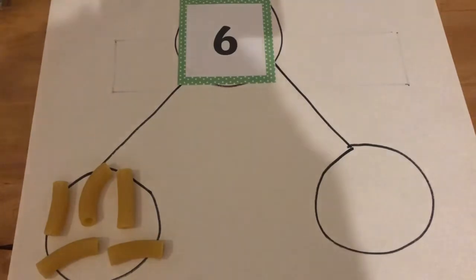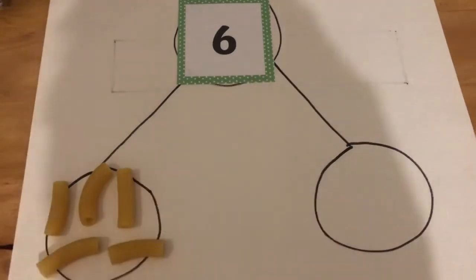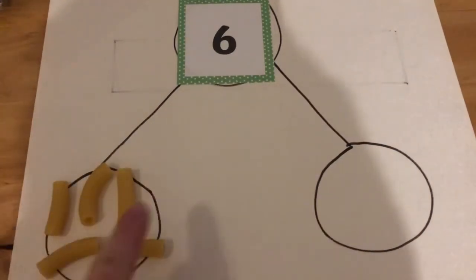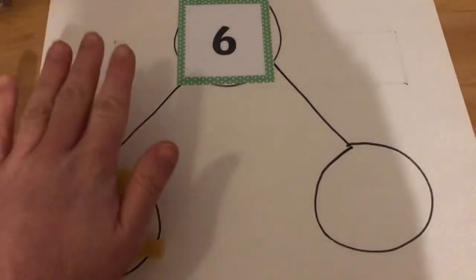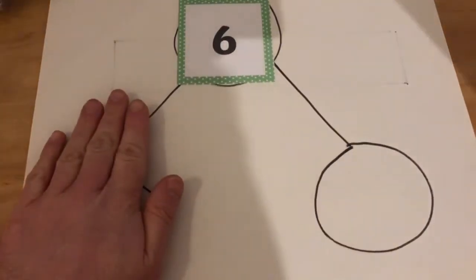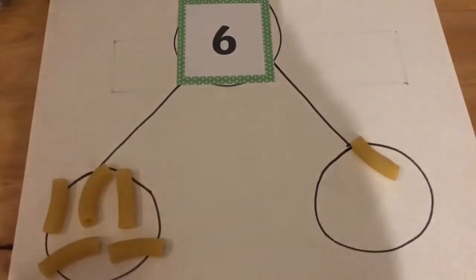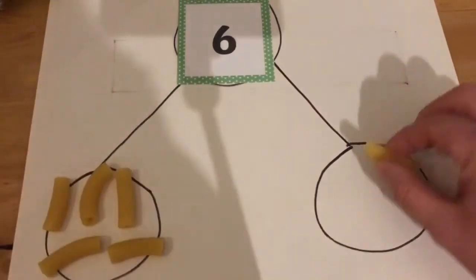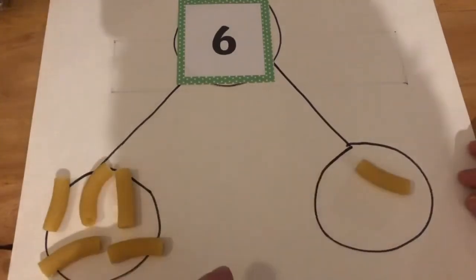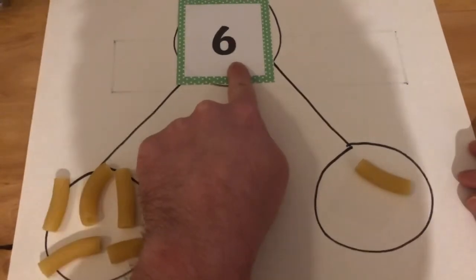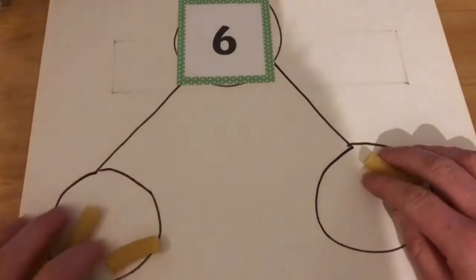Okay, hopefully you paused that video. So we need to make it equal to the number 6. We've already got 5. 1, 2, 3, 4, 5. But we need to make it equal to the number 6. So I've already got 5, 6. 5, 6. There we go. Now it's equal to the number 6 because I was counting on. 5 add 1 equals 6. Yay!